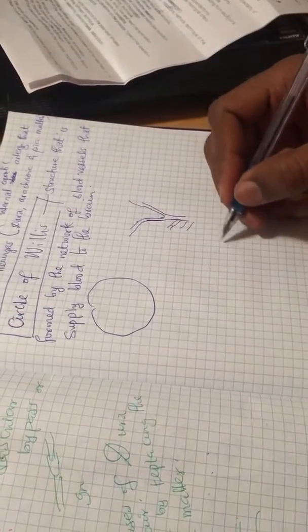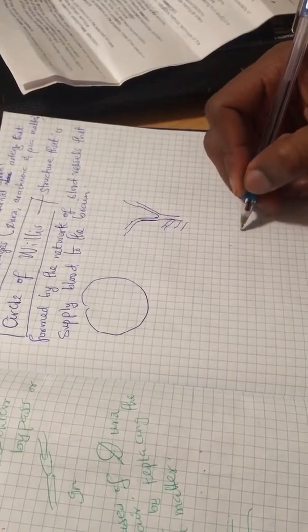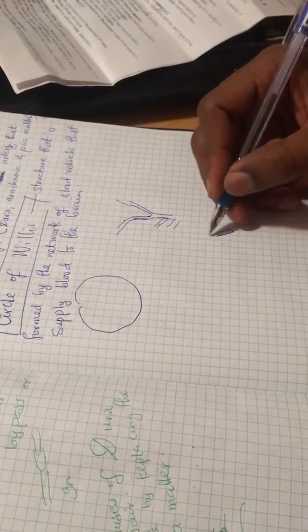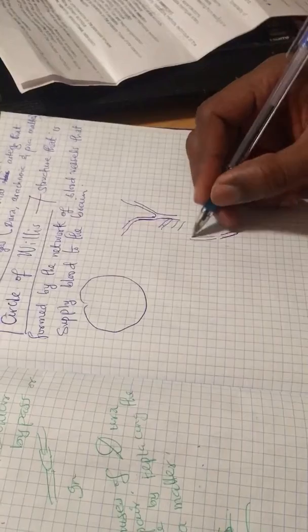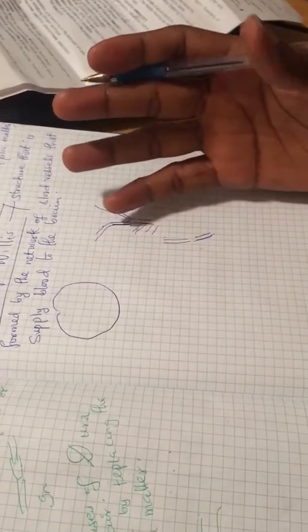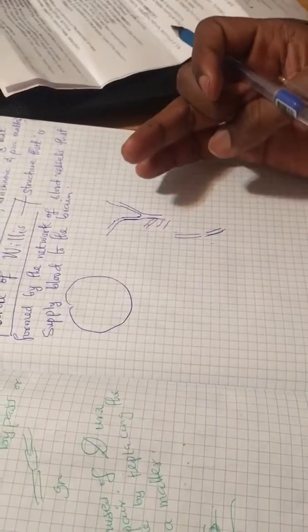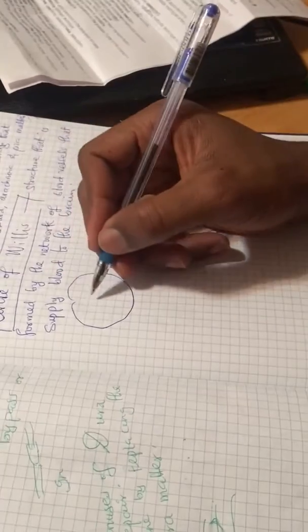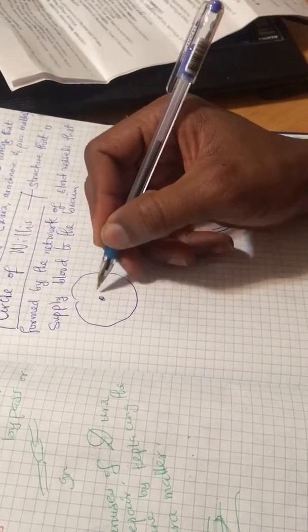But there is also another branch that comes from the vertebral artery. The vertebral artery is the one that gives the posterior cerebral artery. Now, relating to these 3: anterior cerebral, posterior cerebral, and middle meningeal artery, I just want to give an example.